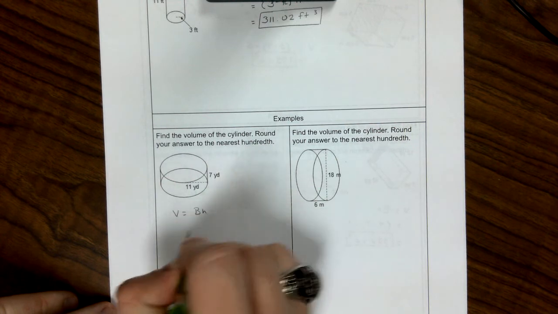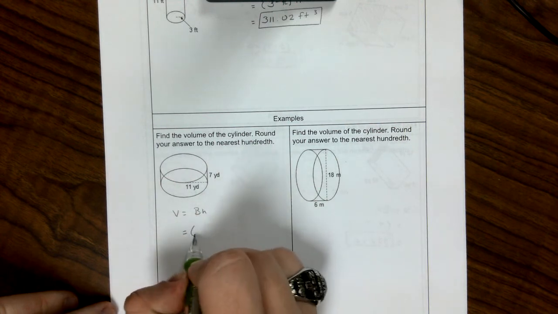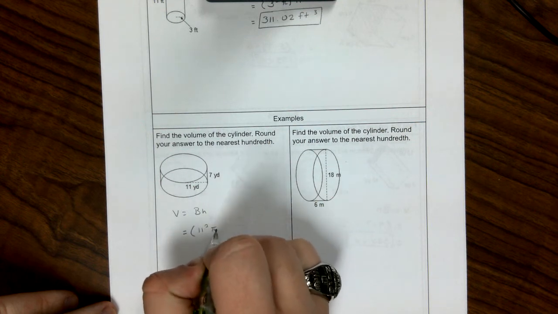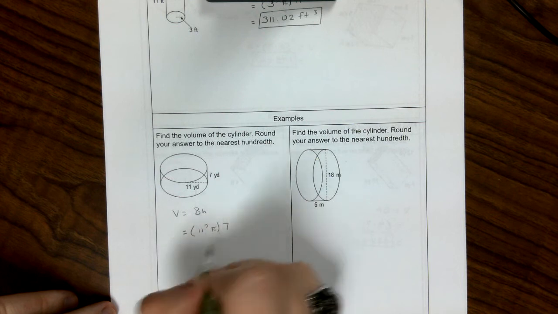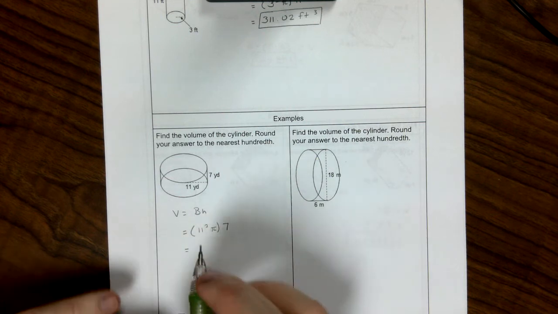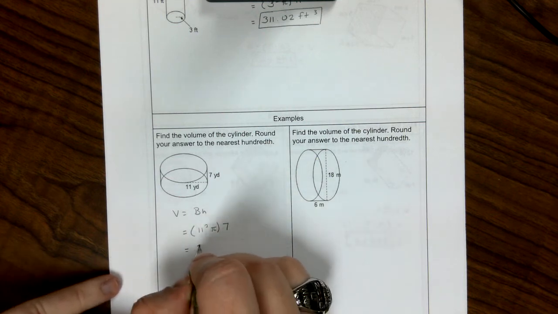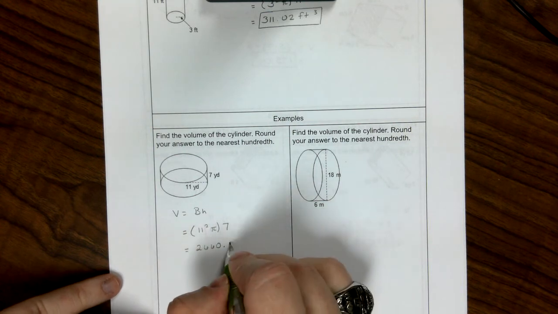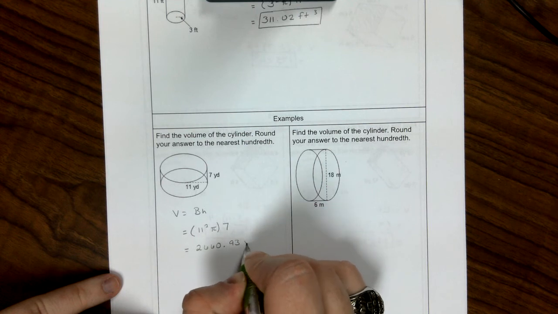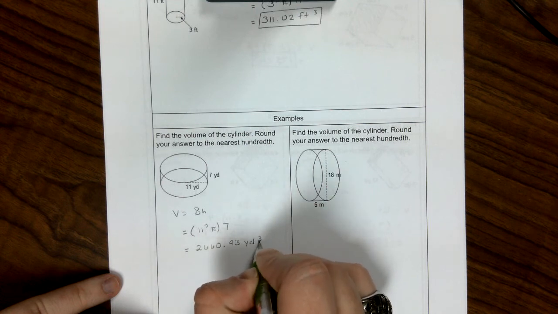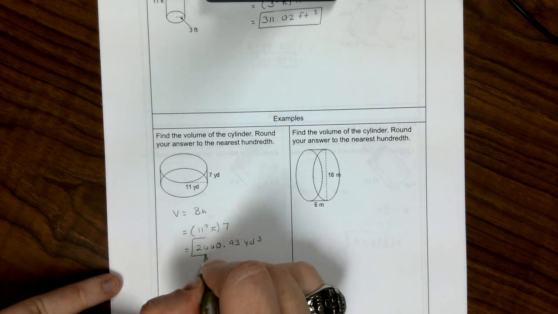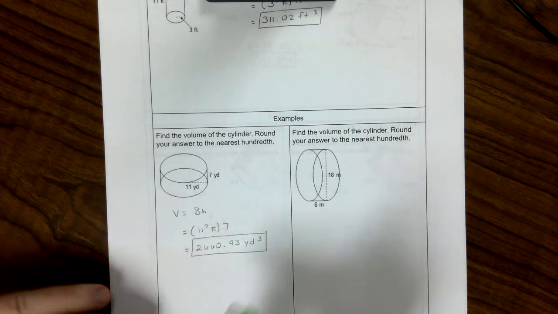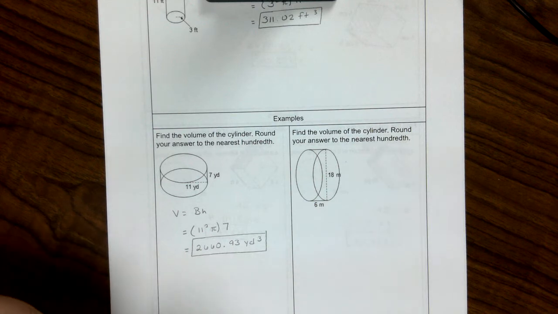Volume, capital BH. My base here is a circle with radius 11, so 11 squared pi times my height of 7. Multiply all that together, 2,660.93 cubic yards. Okay.